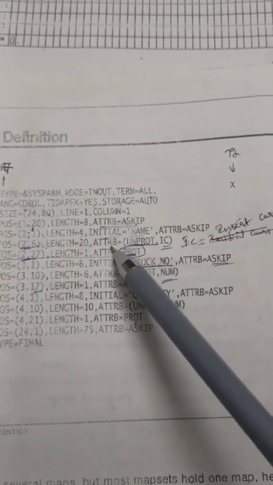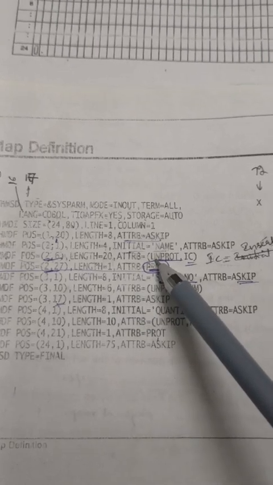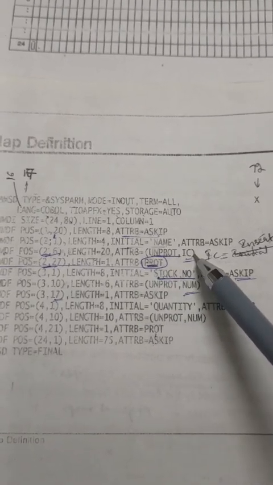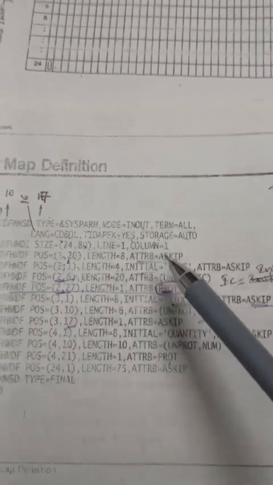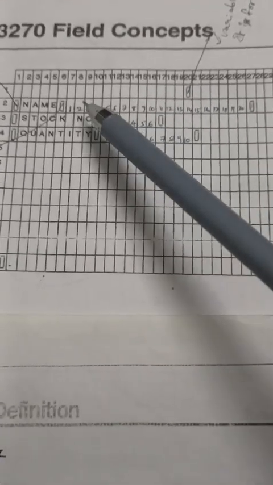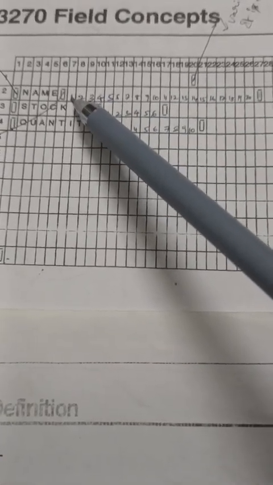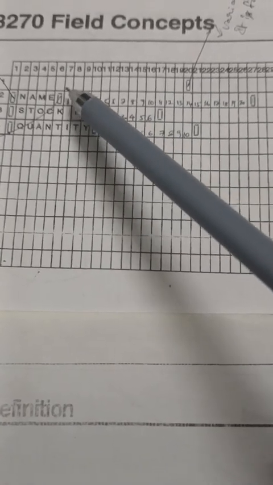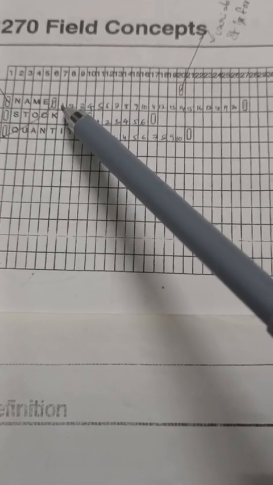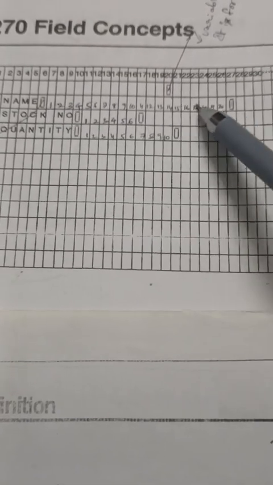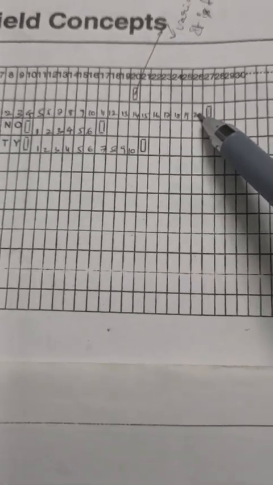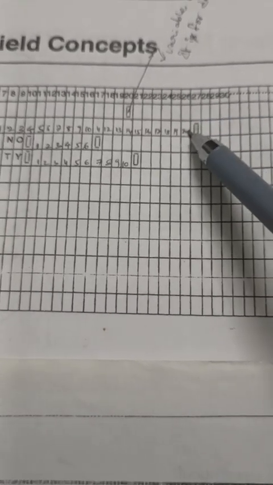Unprotected means I am going to enter the data here, that's why I mentioned the unprotected field. Insert cursor means the cursor will be placed here. Length is 20 here. I am going to enter my name with up to 20 characters, so it starts here and runs from 1 to 20 characters. It will end here. I have already coded 26, so it will end at position 26.